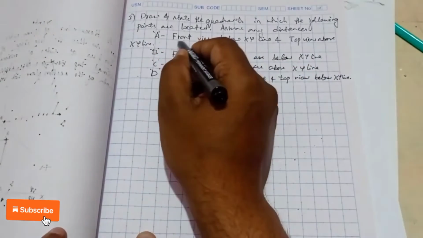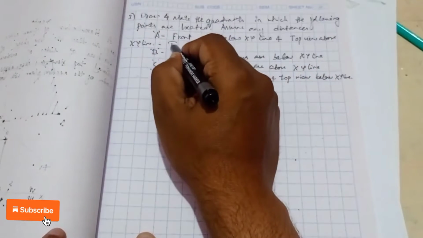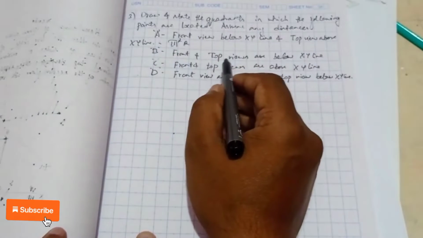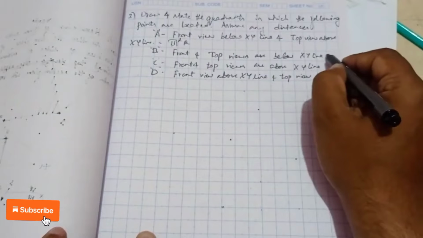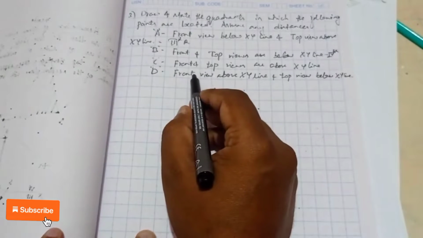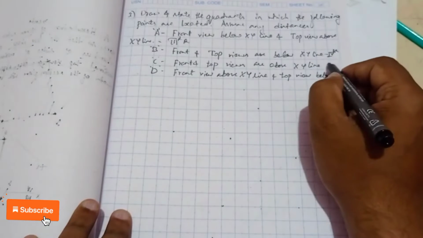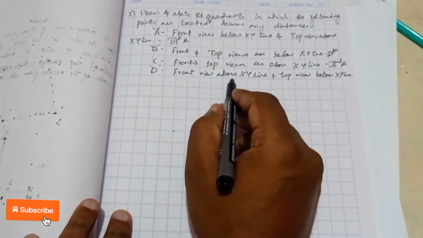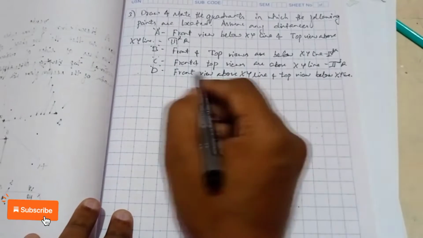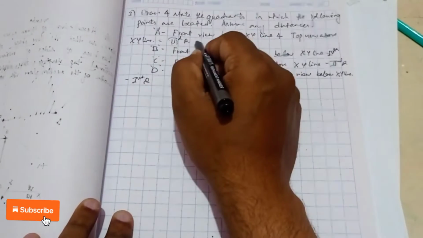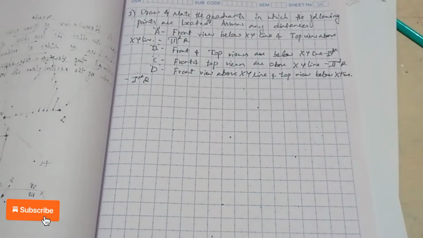Front view below xy line and top view above xy line. So it is third quadrant, right? So I'll write here only. It is third quadrant. Similarly, front view and top view below xy line, so this is fourth quadrant. Front view and top view above xy line is second quadrant. Front view above xy line and top view below the xy line means it is your first quadrant. So it is easy to write.